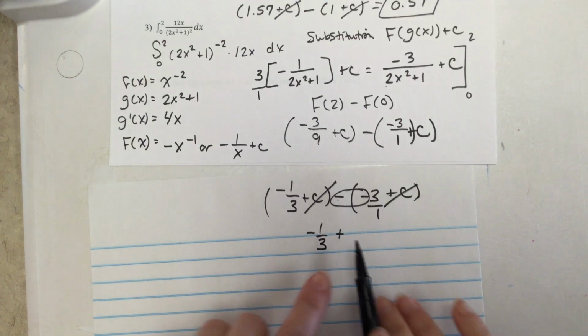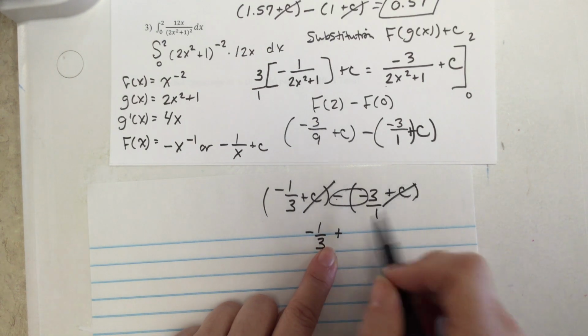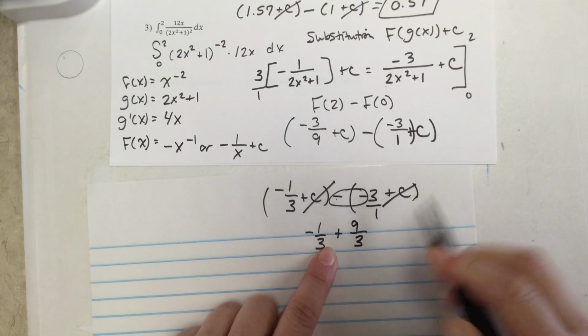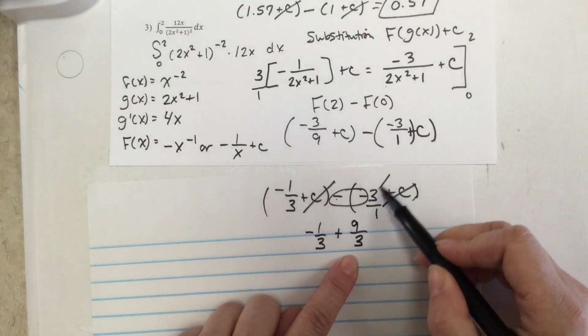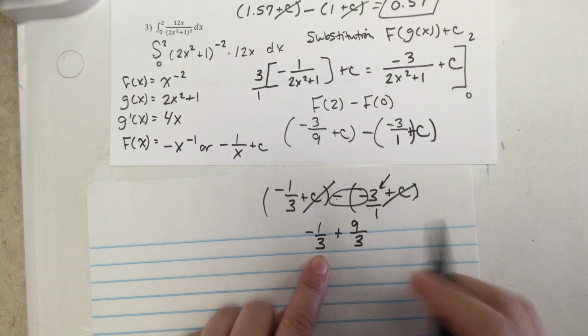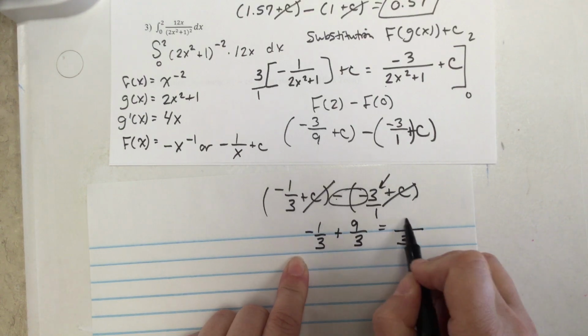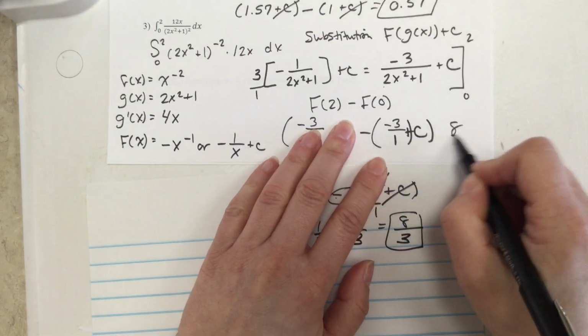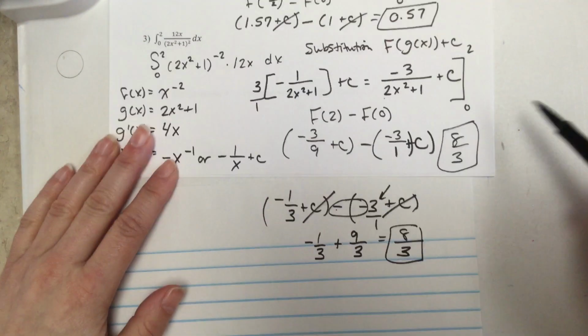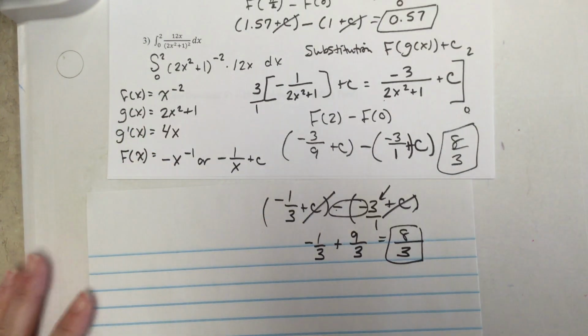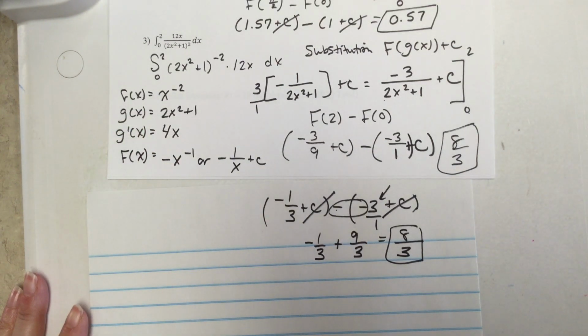I know that what I'm doing here is adding fractions. So I'm going to change this to 9 over 3, because 9 over 3 still has a value of 3, but now I have my common denominator. The common denominator carries. Negative 1 plus 9 is 8. So your area between 0 and 2 underneath that curve is 8/3. And we have 2 more, guys, and that's it for 9.3. So let's keep on going.